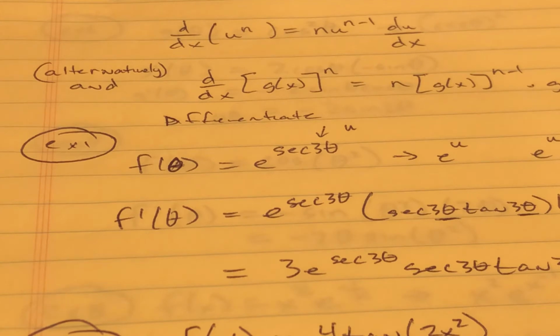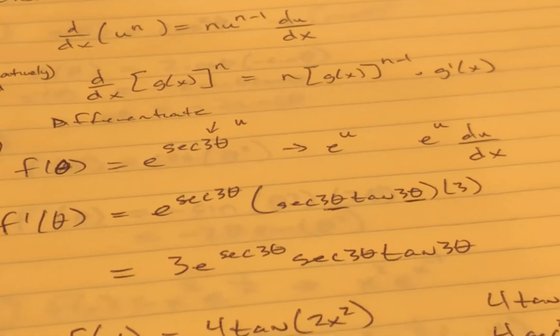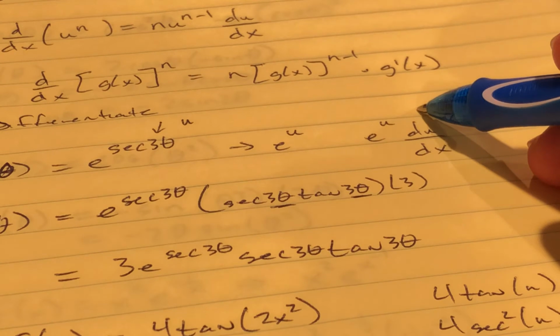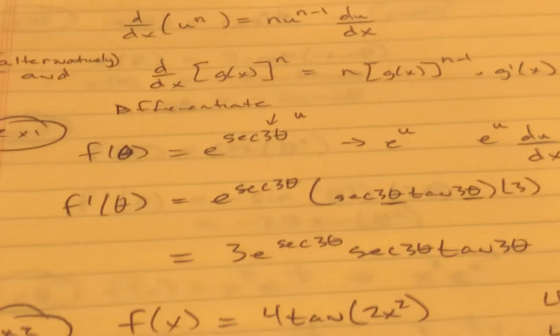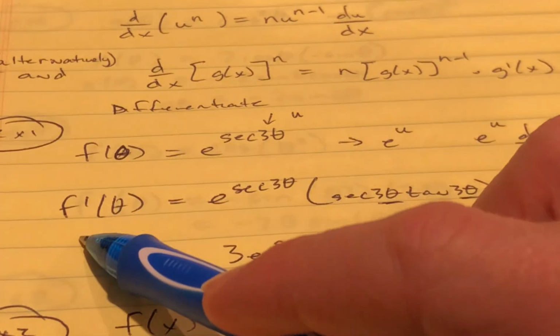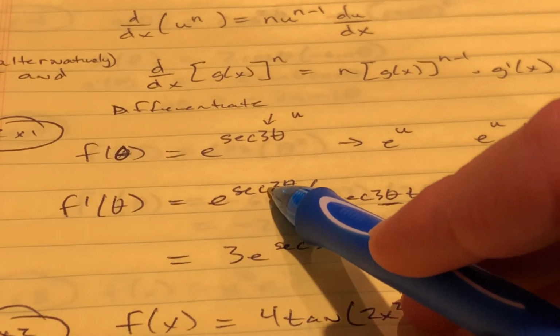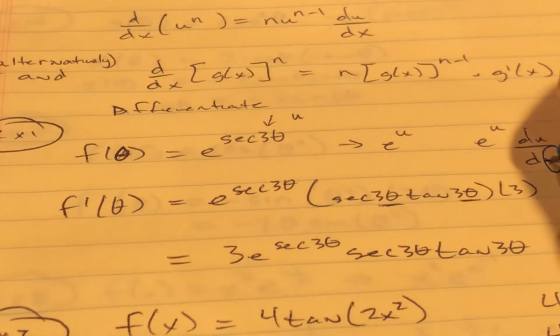So number 1 here, differentiate e to the secant 3 theta. We've got the chain rule a few times. So we're going to think of this as e to the u, and the game plan is that the derivative of e to the u is e to the u times the derivative of u with respect to x. So that's what we're doing. So f prime of theta is e to the u times the derivative of u with respect to, in this case, theta. Should have put a theta there.